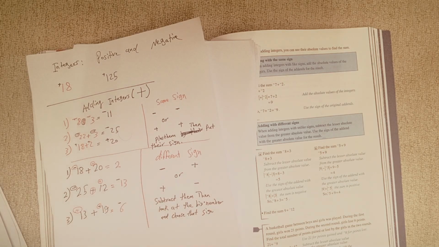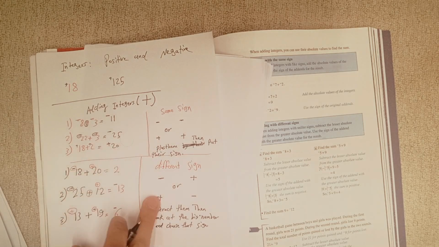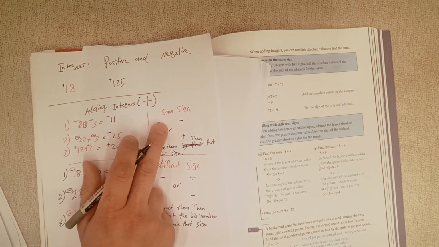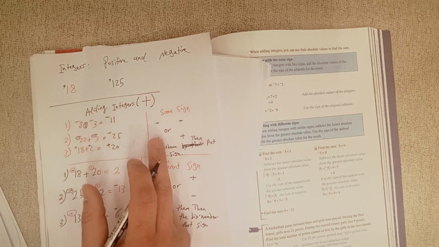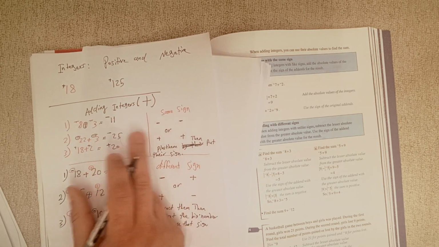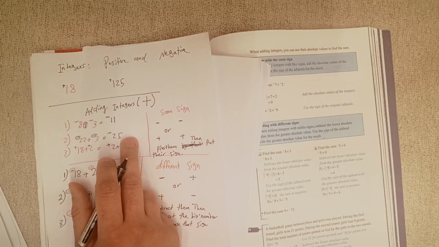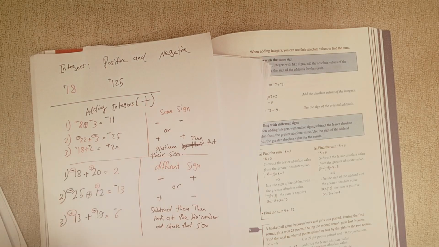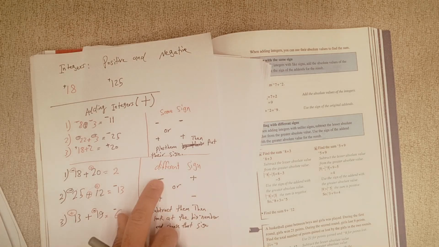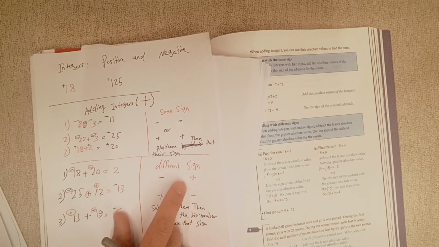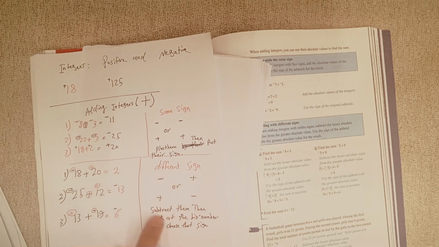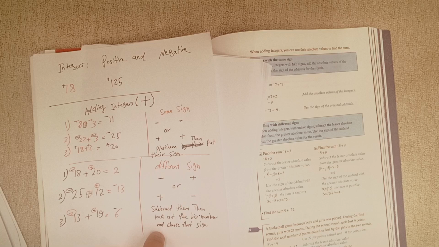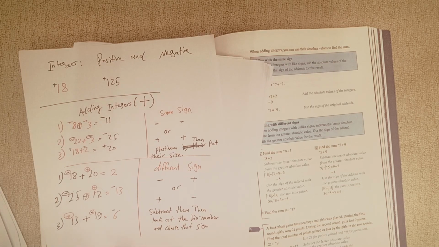So the whole lesson is about these two notes: the same sign, different sign. If it is the same sign and our operation is addition, negative and negative, plus them by putting their sign. The second one, if different sign, negative or positive, and our operation is addition like this question, you have to subtract them, then look at the big number and choose that sign. Okay? The whole lesson is about this one. Different sign, same sign.